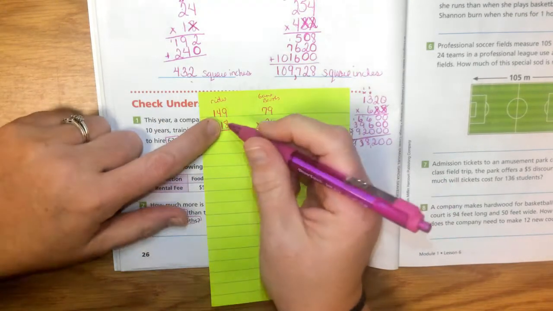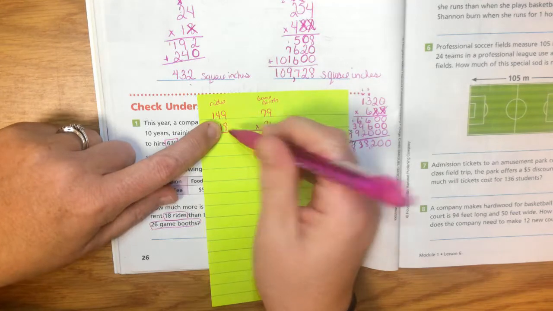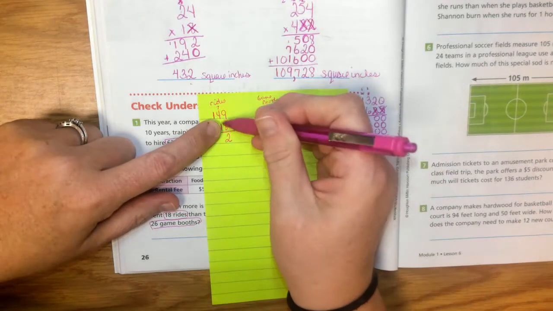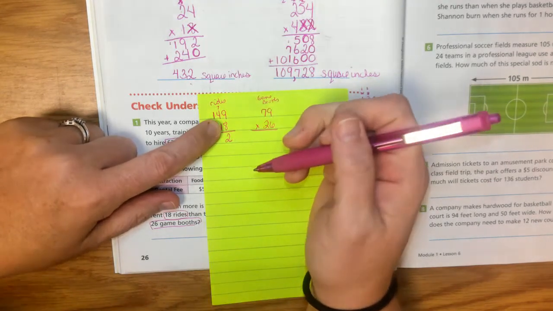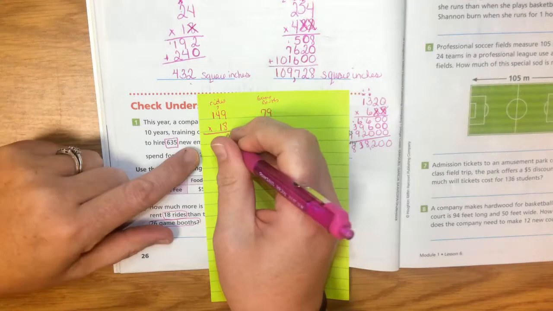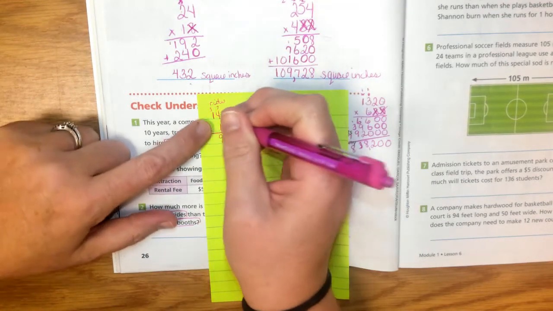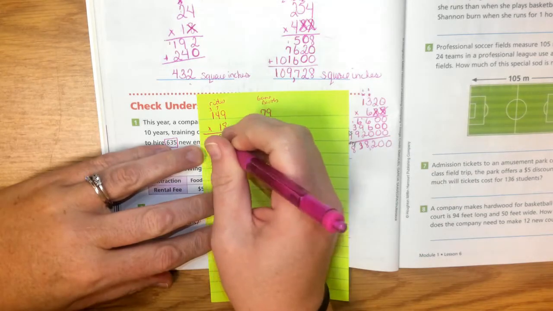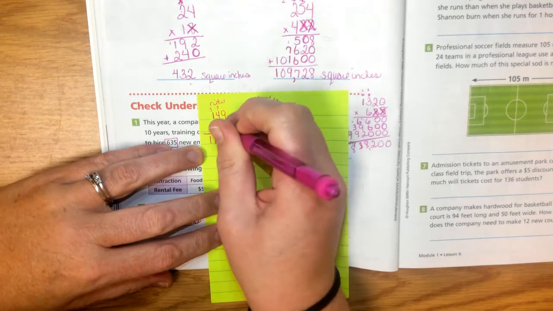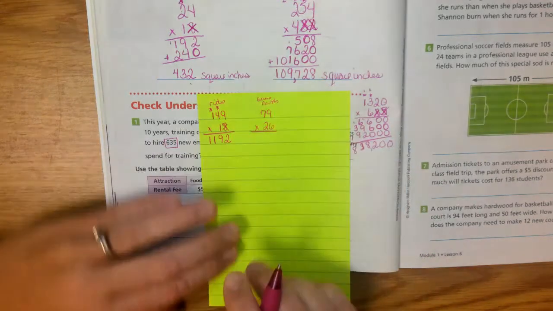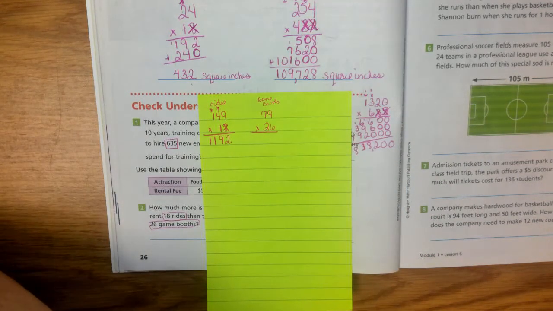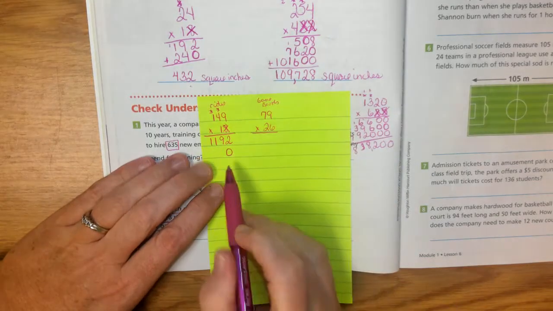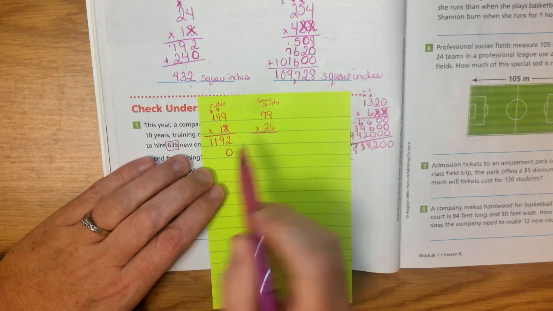So again, we're going to start in our ones place. 9 times 8 is 72. Regroup my 7. 4 times 8 is 32 plus 7, 39. Regroup my 3. 1 times 8 is 8 plus 3 is 11. So I'm done with my ones place and my regroupings. Now I'm going to move on to my tens place. So you know what that means. I need a 0. So that way I can start underneath my tens place.